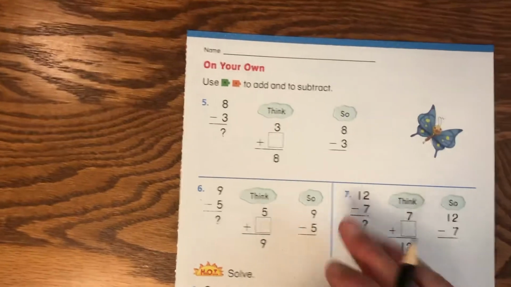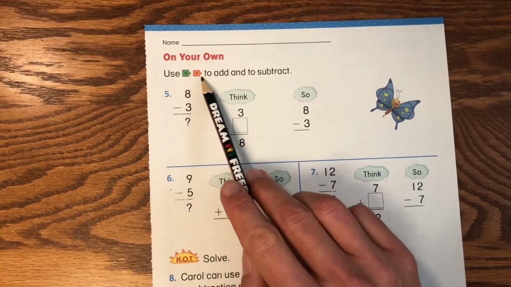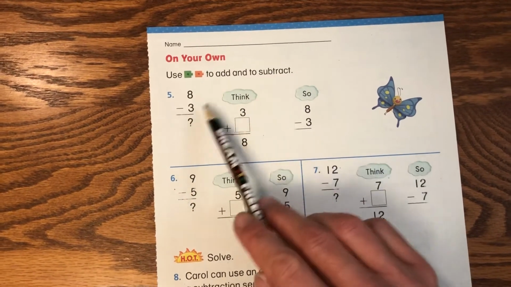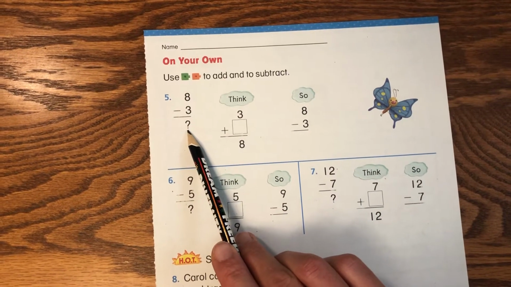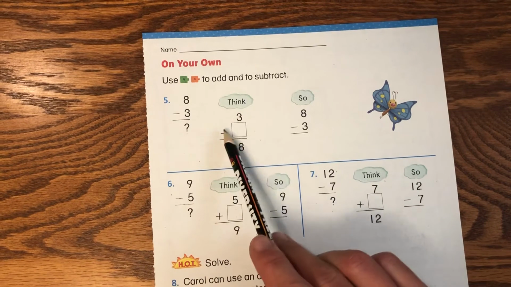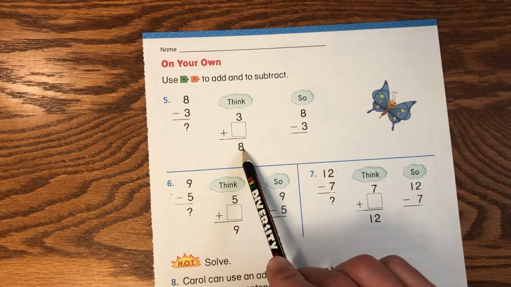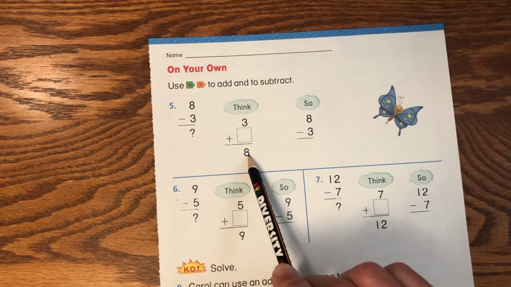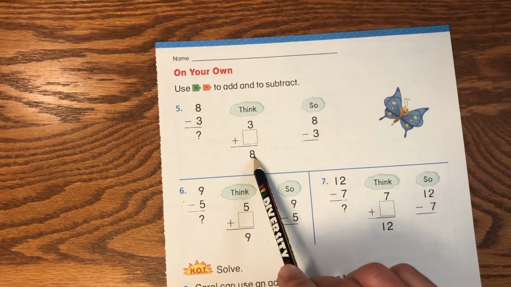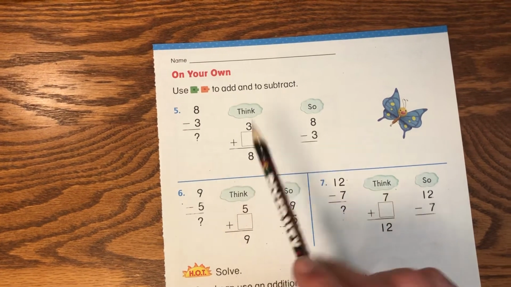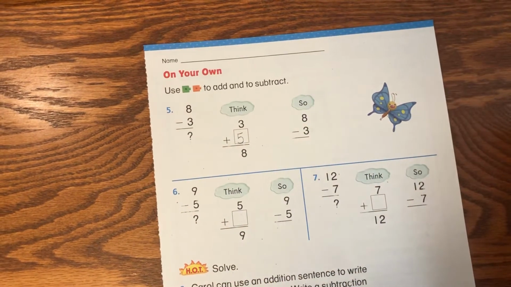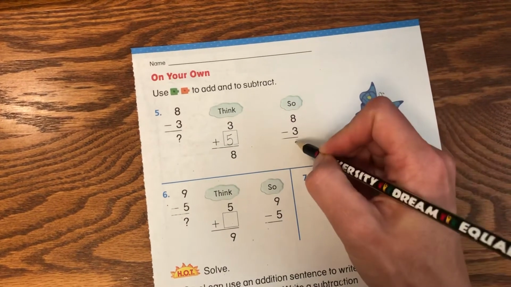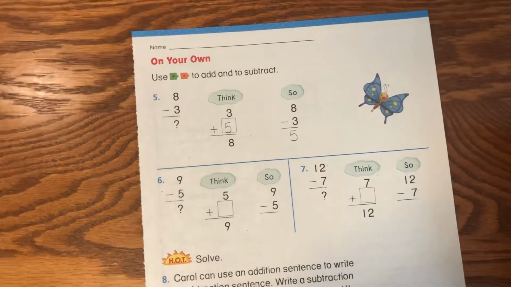On your own. Use cubes to add and to subtract. Number 5, 8 minus 3 equals what? Well, let's think. 3 plus what equals 8? 5, good. So 8 minus 3 equals 5.